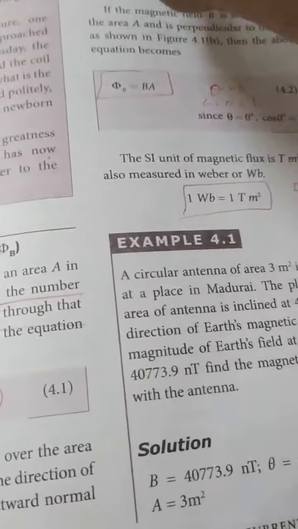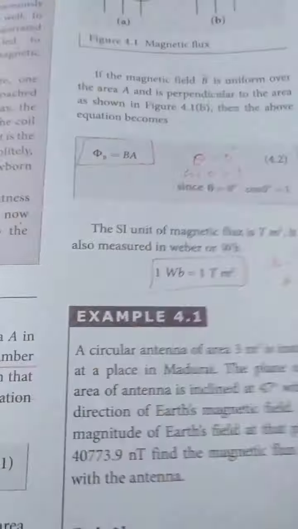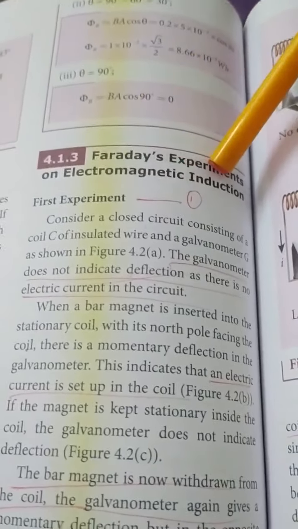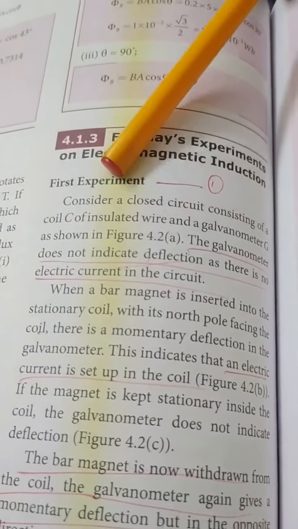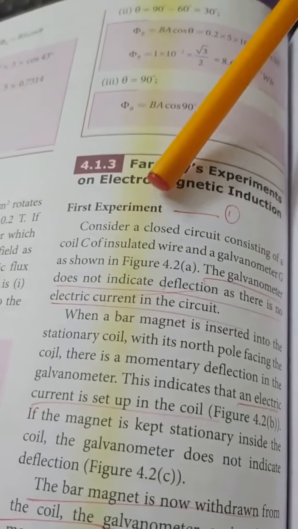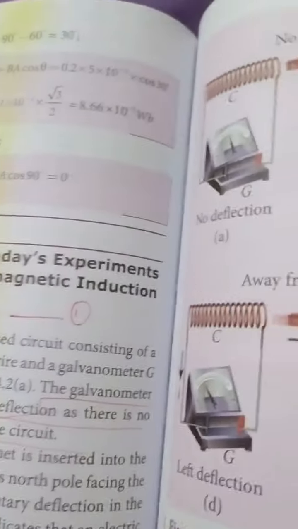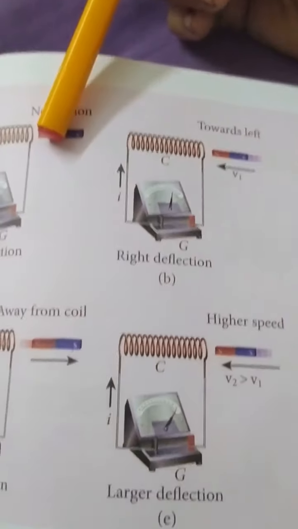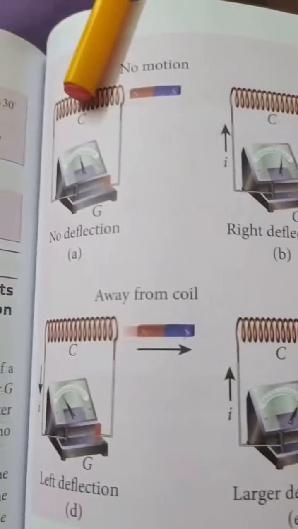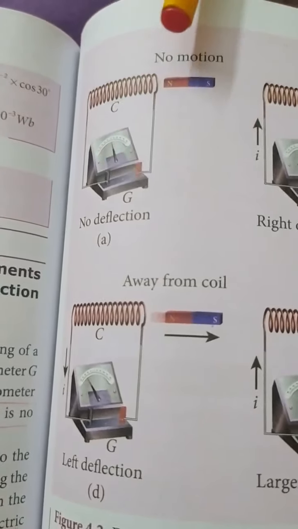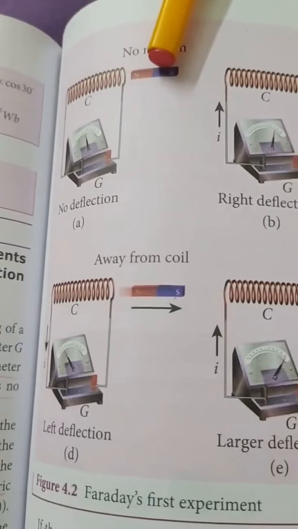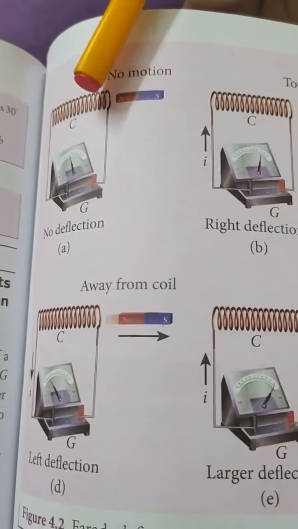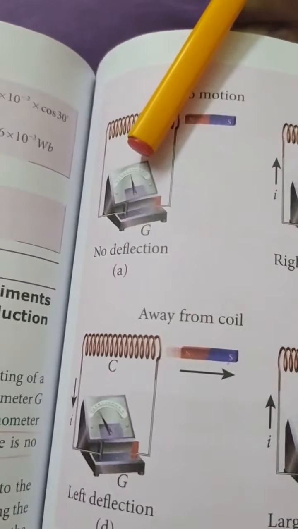And next we are going to see about Faraday's experiments on electromagnetic induction. He conducted two types of experiment. First we are going to see the first experiment. When you see this diagram, you can clearly understand. In this diagram, C is the coil and G is the galvanometer, and here the magnet is kept stationary. The magnet being stationary means no EMF is induced, so there is no deflection in the galvanometer.